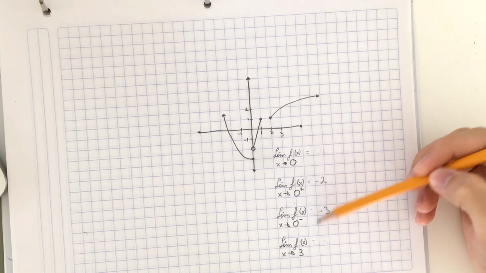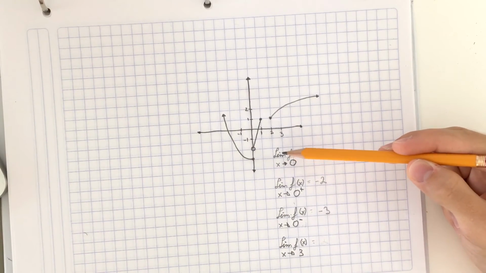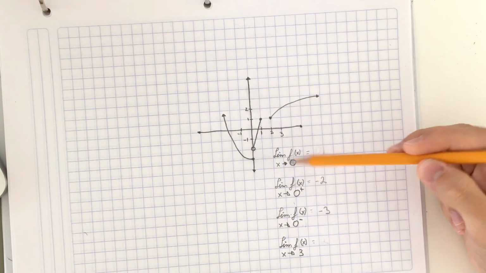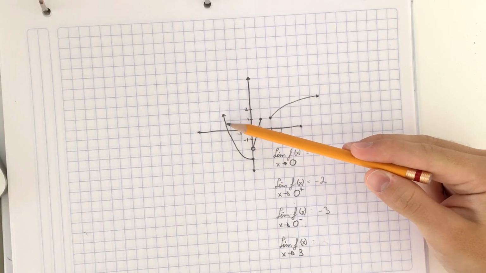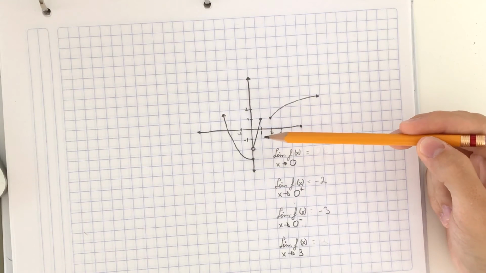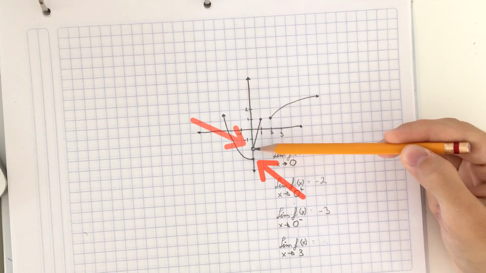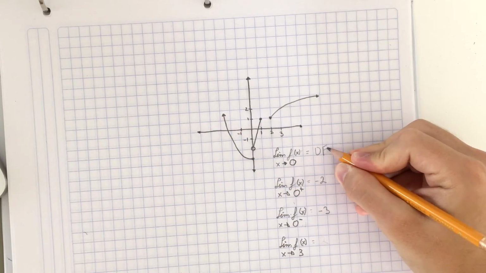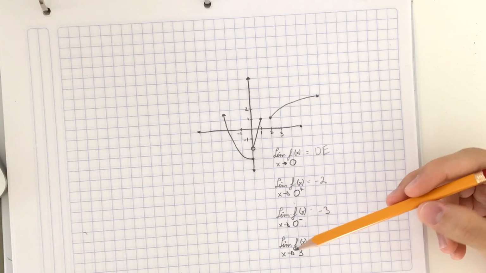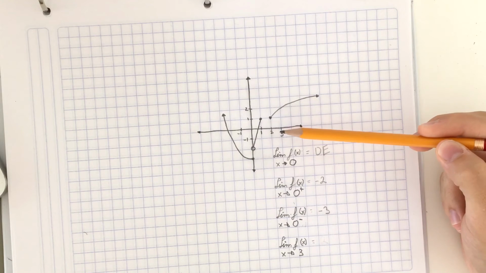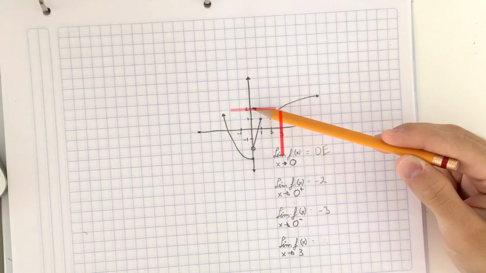So having these two values, we can go into this one. The limit of f(x) when x approaches 0. So these two lines, they both approach 0 on the x-axis, but they have different values on the y-axis. So the limit doesn't exist. So finally, the limit of f(x) when x approaches 3. So we go to the graph, we look for 3 on the x-axis, the value is 2.